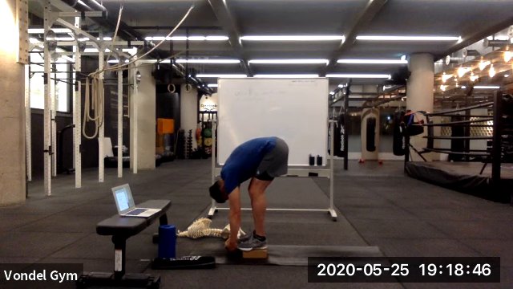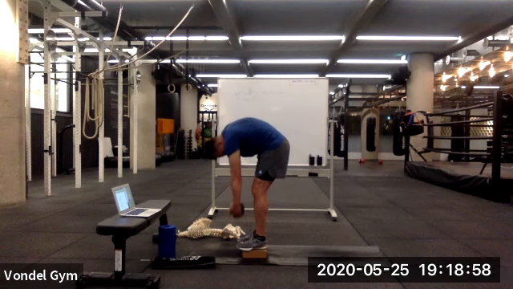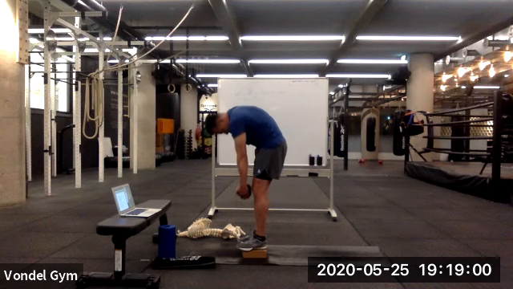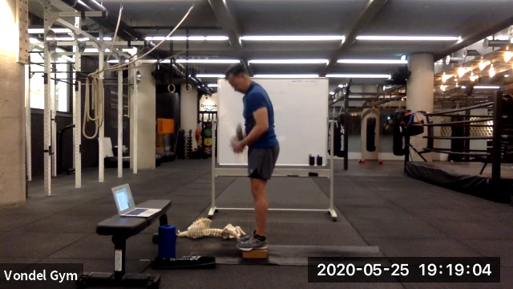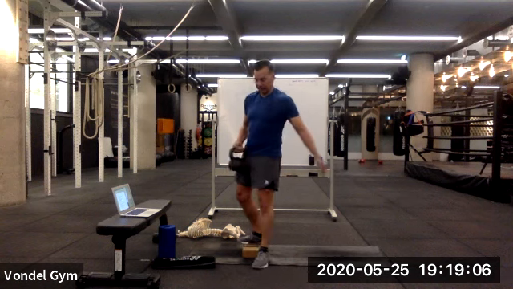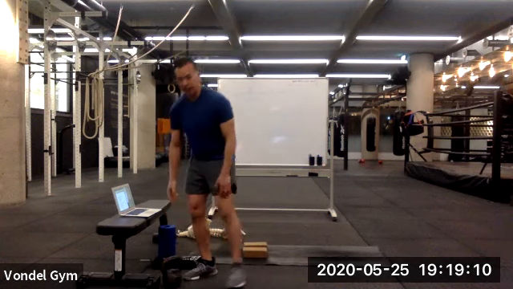the intrinsic back muscles, thoracolumbar fascia there, tissues around your shoulders. So 10 times up and down.